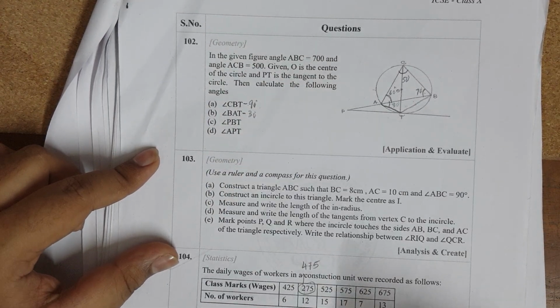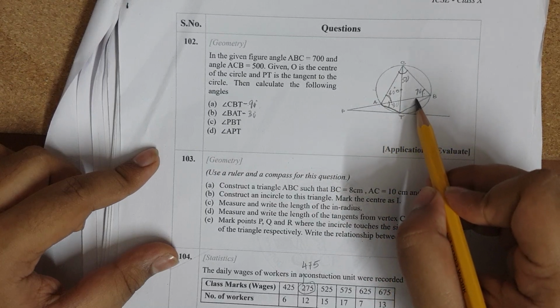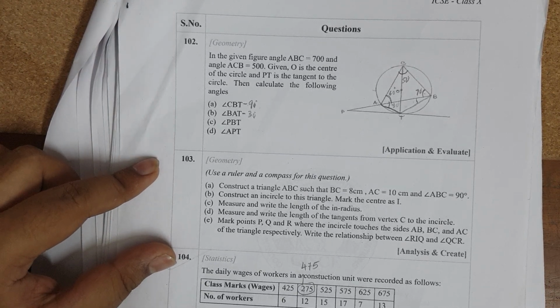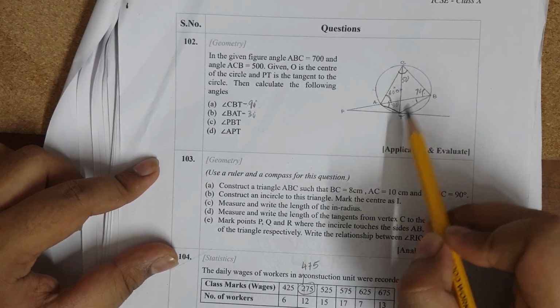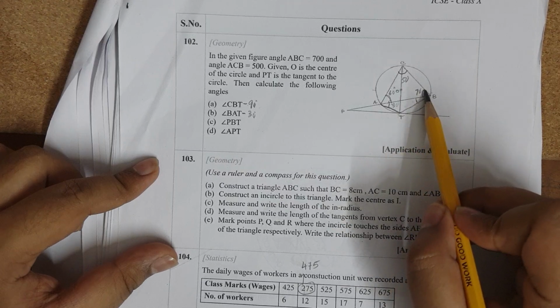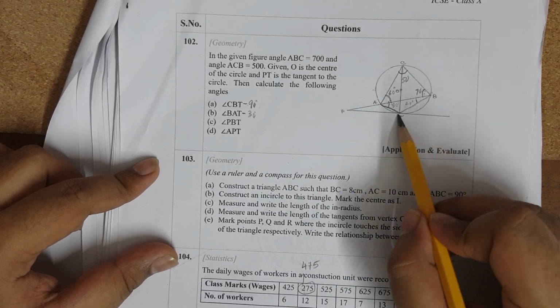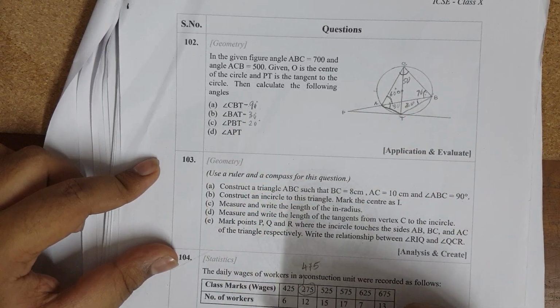Then for PBT, PBT is same as ABT. And if I look at ABT, ABT is actually CBT minus this 70 degree. CBT was 90, this is 70, so this is 20 degree. So ABT is 20, so even PBT must be 20 degree.